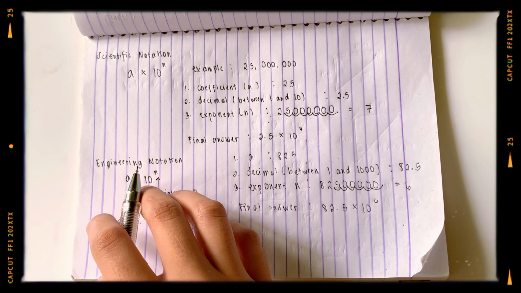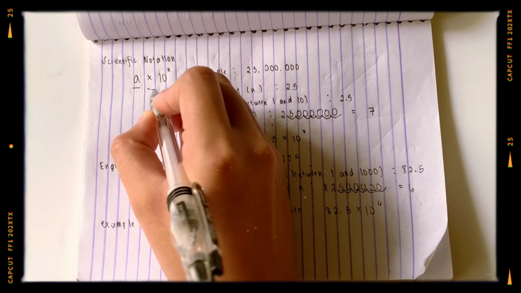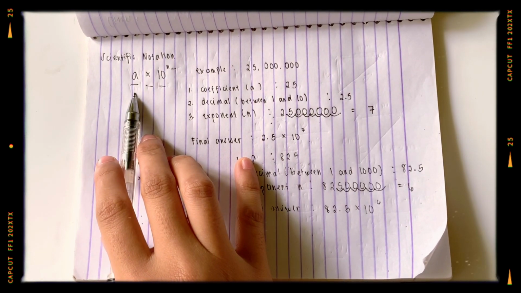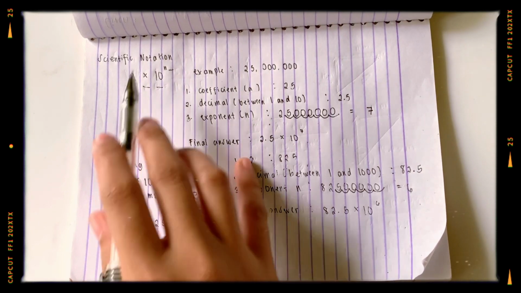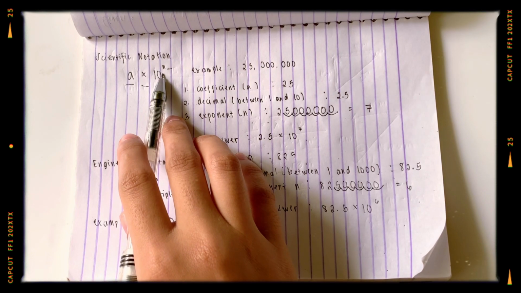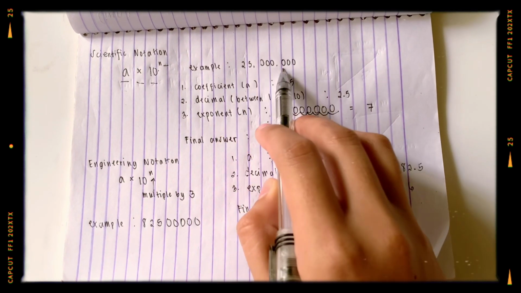Scientific notation is a way to express numbers, usually in the form of a times 10 to the power of n, where a is a number between 1 and 10 and n is an integer. It's commonly used for writing very large or very small numbers. For example, our given here is 25 million.